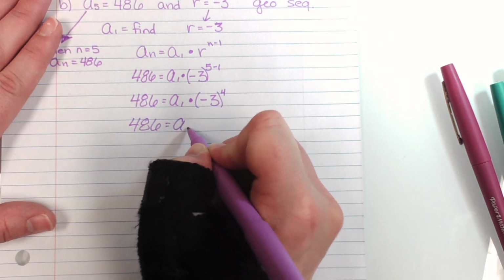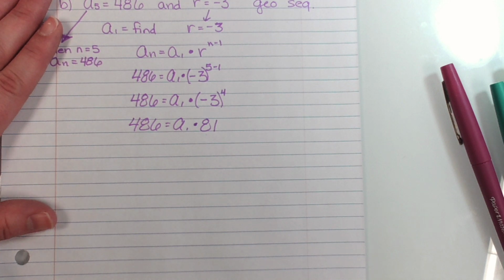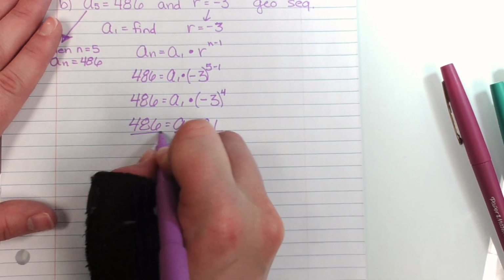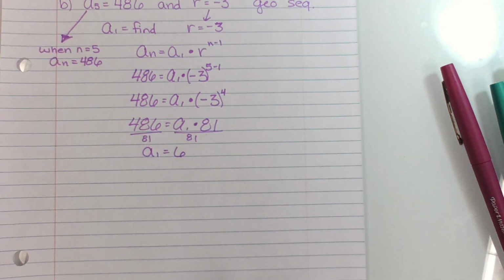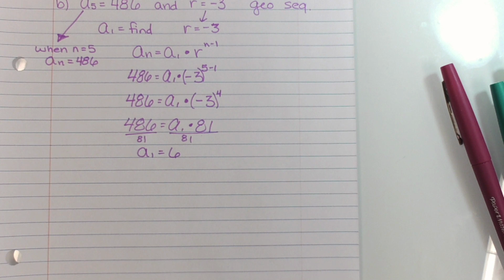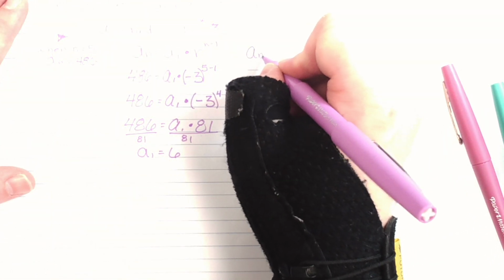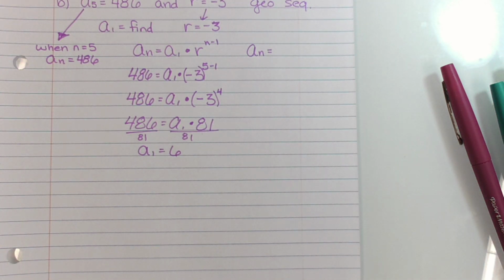486 equals a sub 1 times 81. To undo times, we divide. A sub 1 is equal to 6. So to write my equation, remember when you're actually writing out the equation, a sub n stays a sub n.